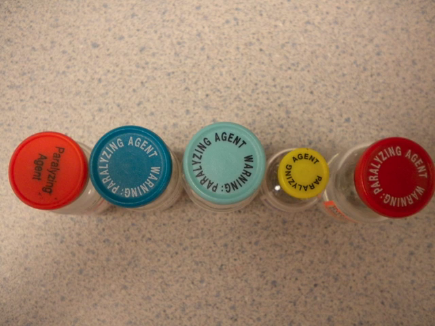Cholinesterase inhibitors. Another really important safety measure I wanted to point out to you guys is that these drugs, by FDA ruling, all have to say paralyzing agent on the cap of the product. So you can see these are all different neuromuscular blockers I have pictured here. They have to say paralyzing agent across the top of the cap, and when the cap is removed, they may also say paralyzing agent on the actual top of the vial. They may or may not, but they have to say paralyzing agent on the top of the cap.